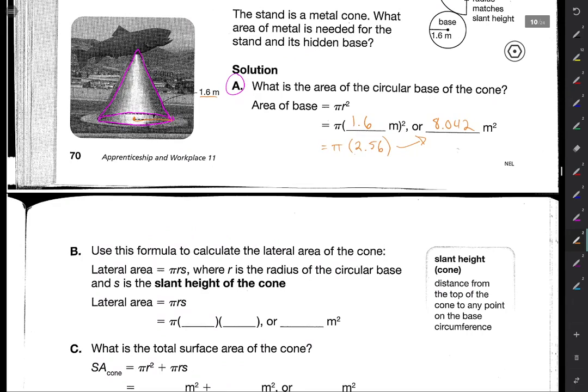Next, let's use this formula to calculate the lateral area of the cone. So the lateral area is pi times radius times s, and s here is the slant height of the cone, and r is the radius, just like usual. So remember slant height, and you can see in this diagram up here, they labeled it for us.